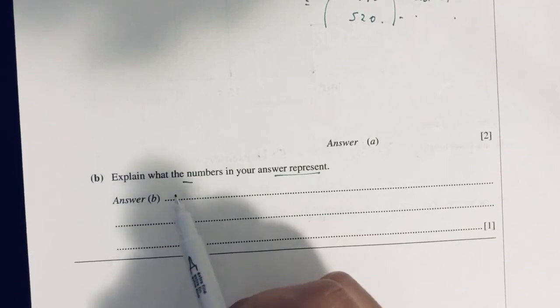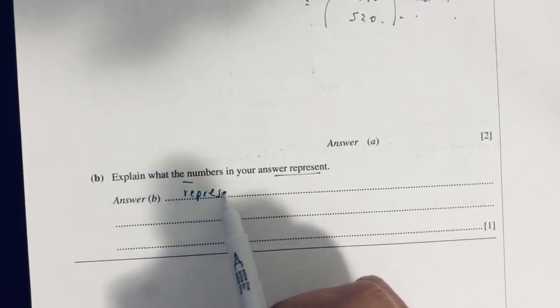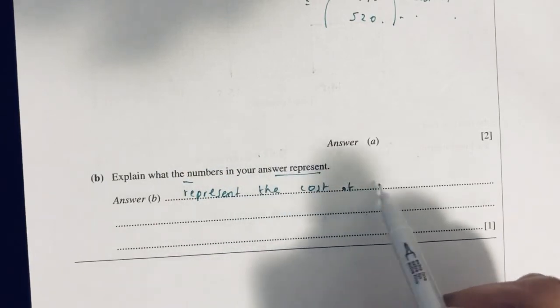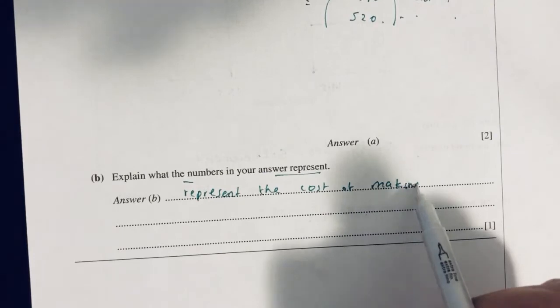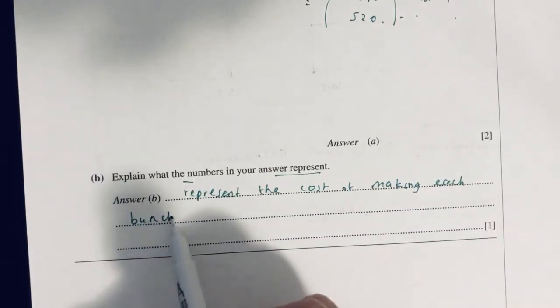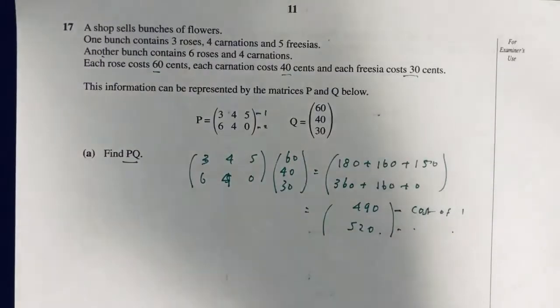So your answer will be, the numbers represent the cost of making each bunch. Yep, that is the answer for part B, and that was question number 17.